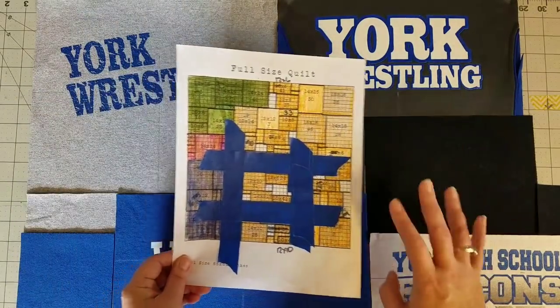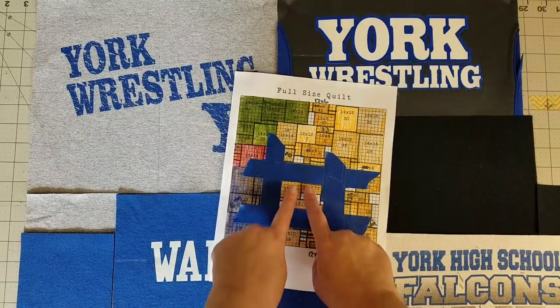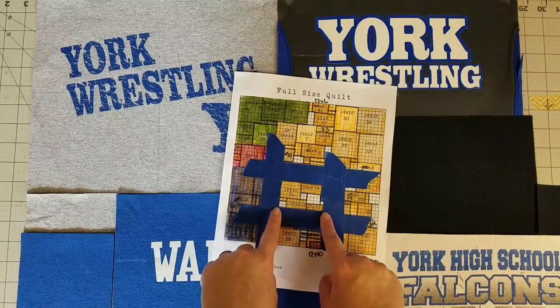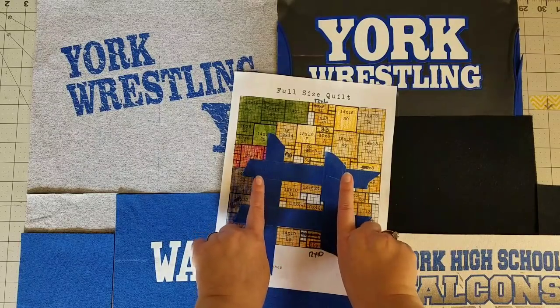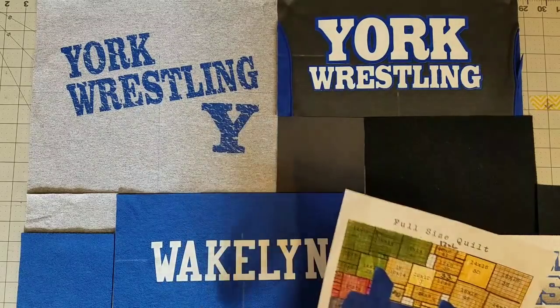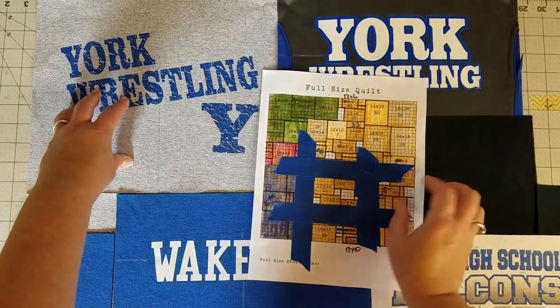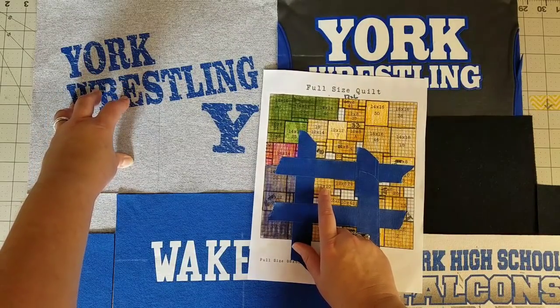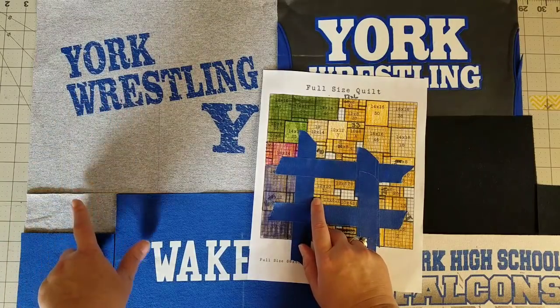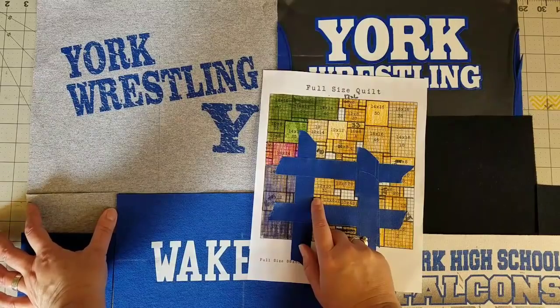So I just wanted to pull down the pieces that we're going to work with in today's video and focus on just this section of the grid. So I just used some painter's tape and taped that off. So you'll see I have my sections. This section here is 12.5 inches wide and 10.5 inches tall. Right below it, I filled in with the same shirt fabric this little section here.